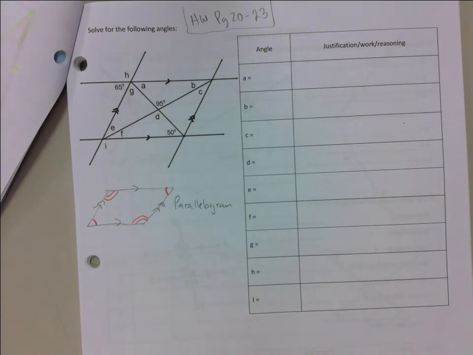So that's something that makes it a little bit easier, even though it's overwhelming at times because there's so many lines going all over the place, okay? So let's start with that, and then let's see where that goes.